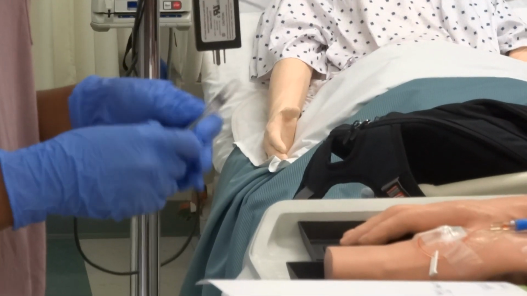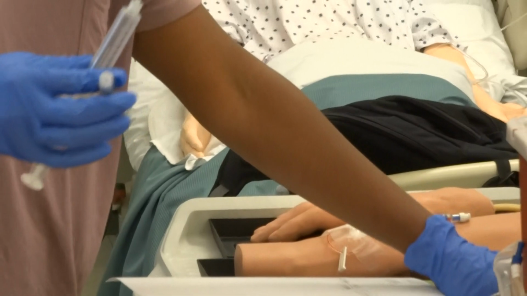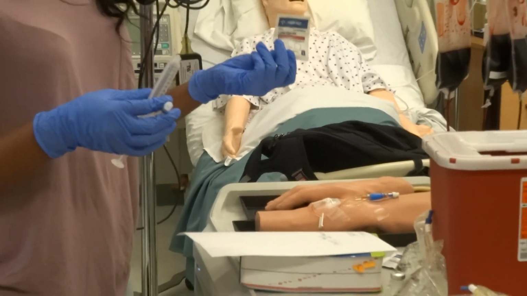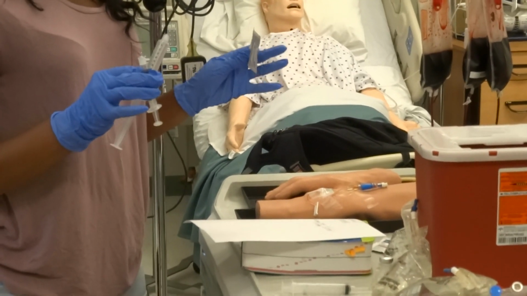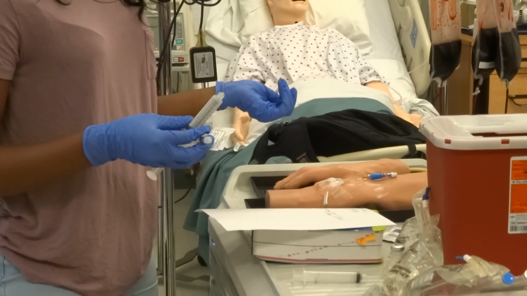So you have your flush, you have the Lasix, and you have a syringe, and you have alcohol, and you already checked everything in your drug guide, and you're ready to go, right? Come back inside the room.